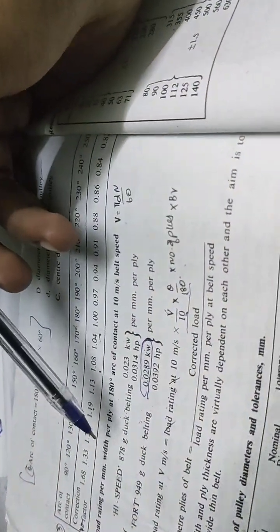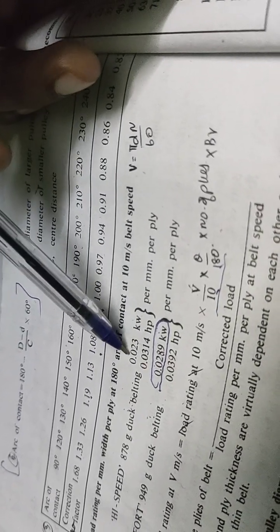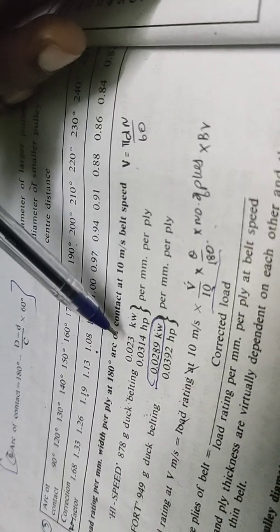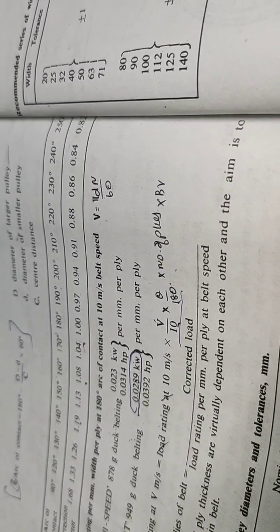At the top, for high speed, we have taken the high speed 878 clean G belting, and we have the power value in kilowatt. We are going to take the first one, 0.023 kilowatt per mm per ply. We'll write down the formula over here.